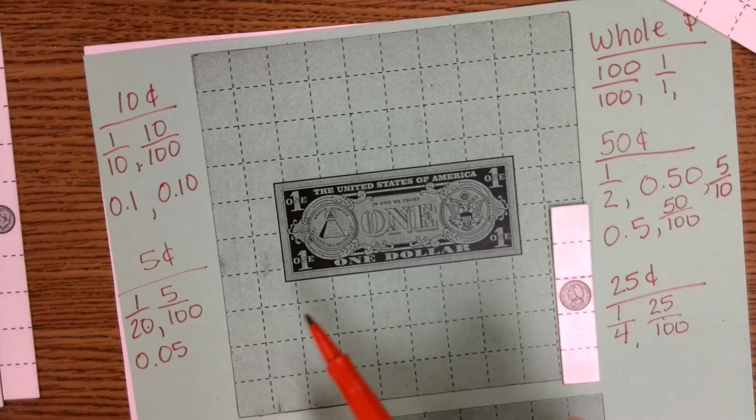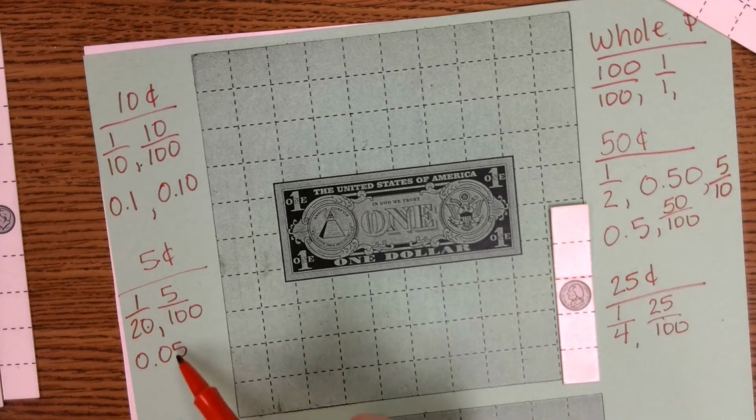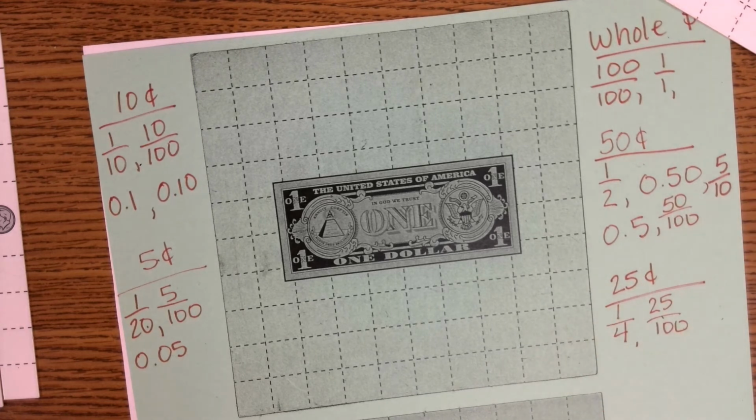We also then discussed the difference between 5 hundredths here and the 50 hundredths right there, and how the place value is really important. After we did the nickel, we moved on to the penny.